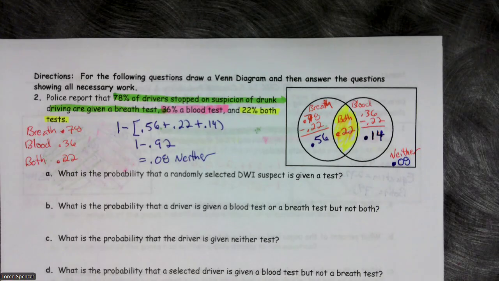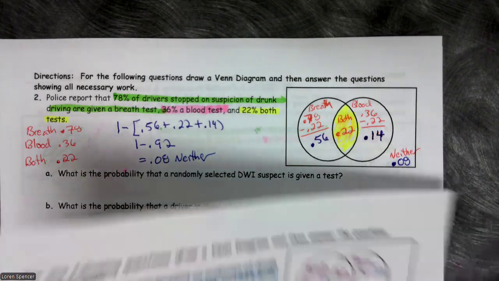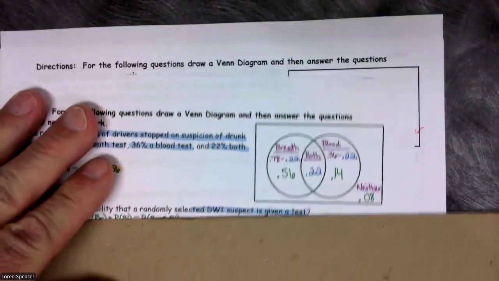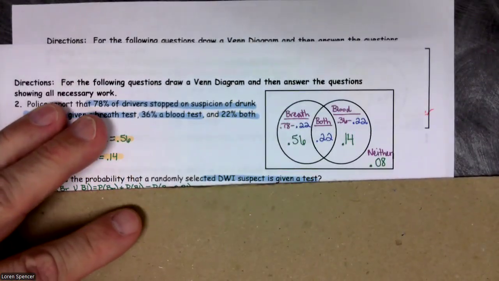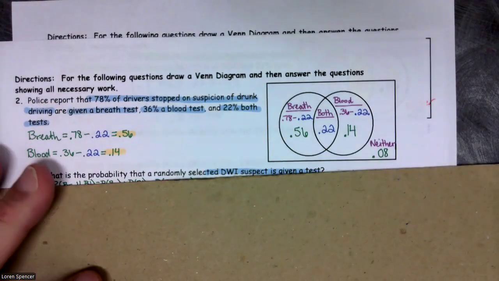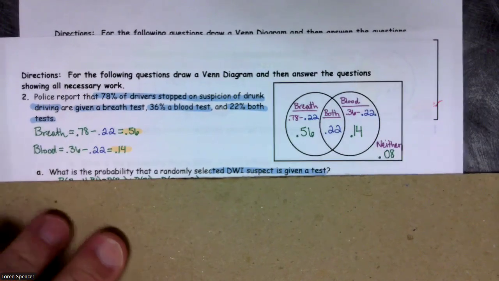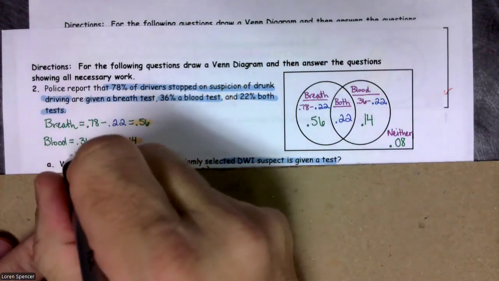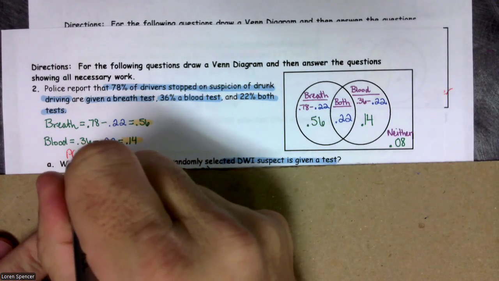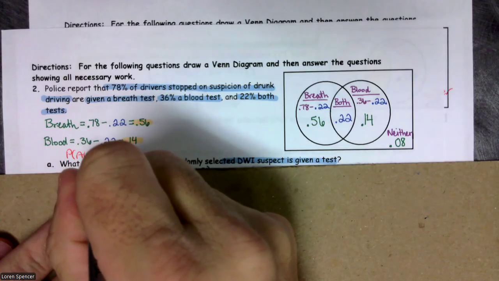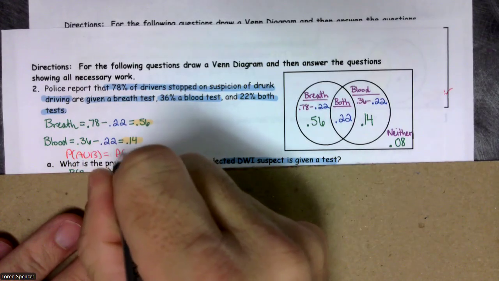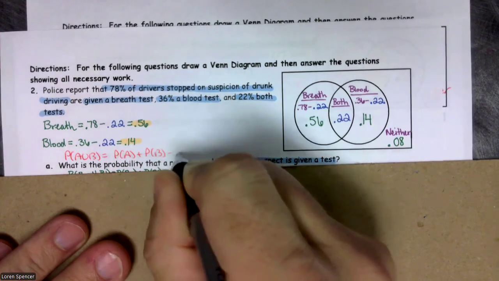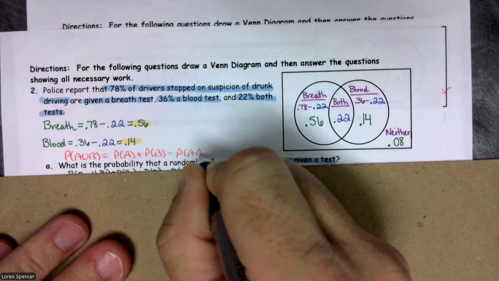Well, I'm going to flip back to the pretty notes real quickly. Given a test, that means they could be given the breath test, they could be given the blood test, or they could be given both tests. That's where you need to rely on this formula. Once again, we will give you this formula, but you have to know how to use it. A union B equals the probability of A plus the probability of B minus the probability of A and B.